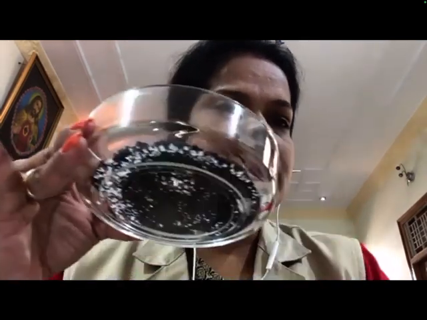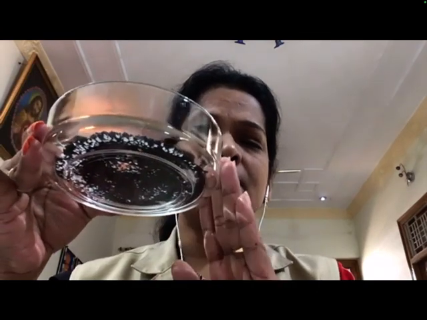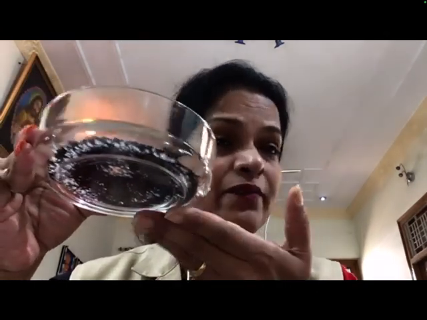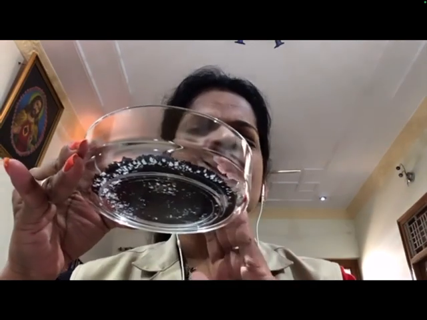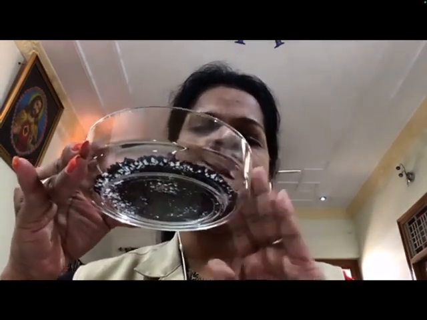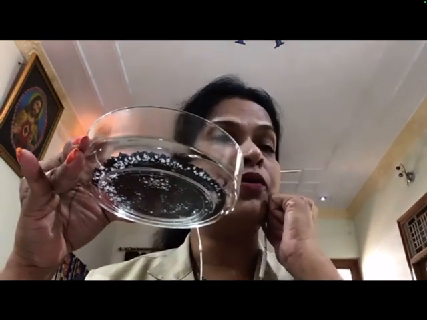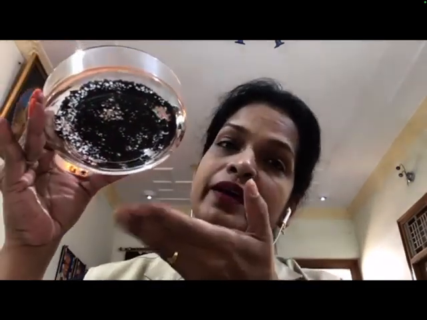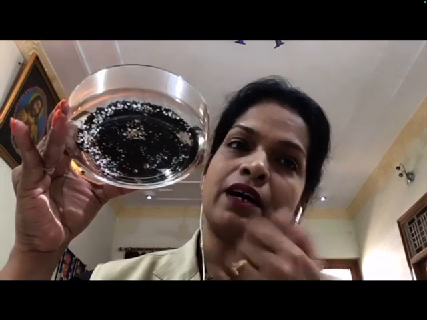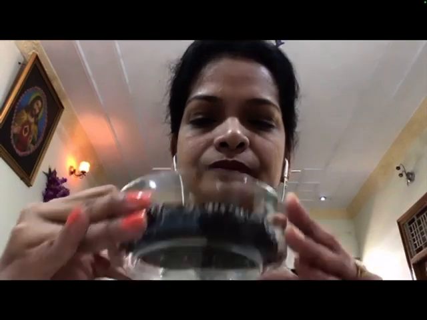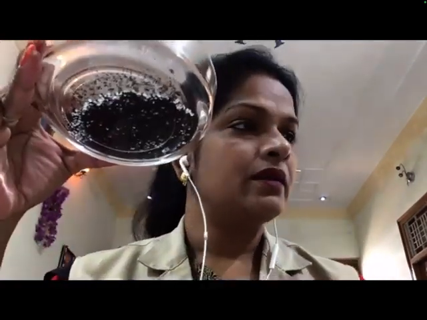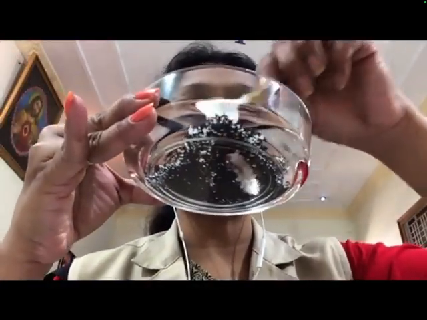Of course, the phase is solid only. They may be in the same phase, the solid phase, but this mixture does not have uniform composition, and there are visible boundaries of separation. I can see where the sugar is, where the carbon is.